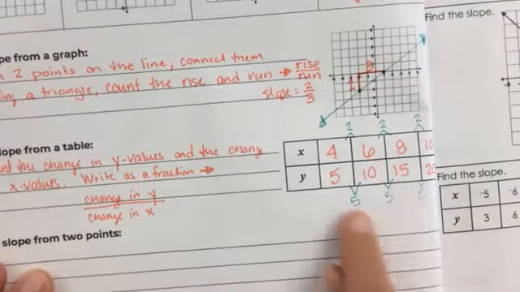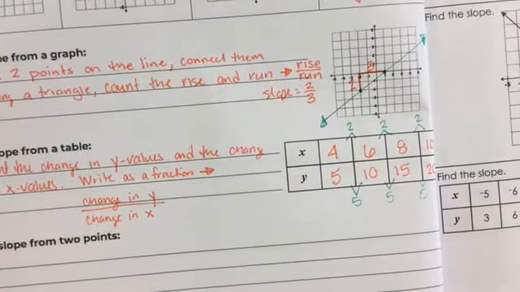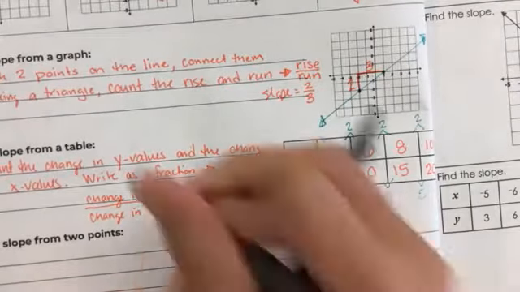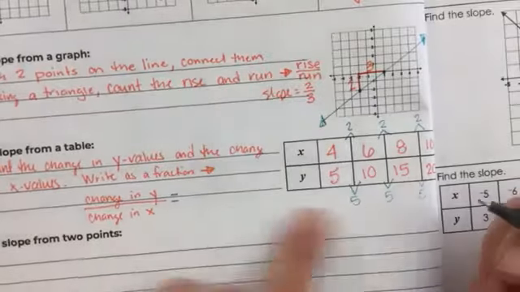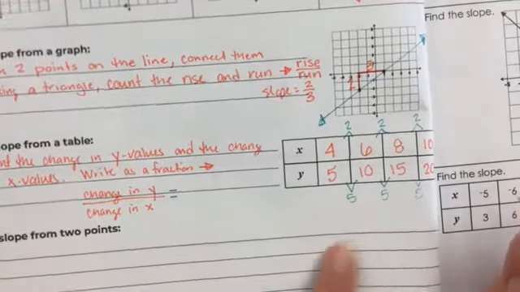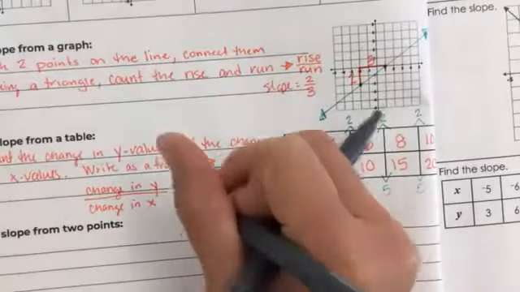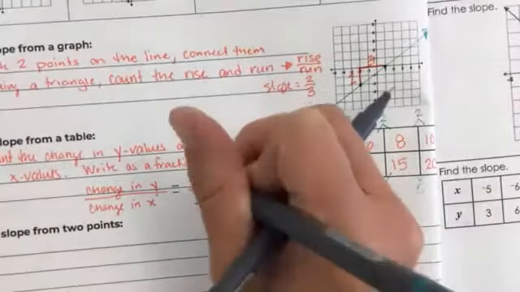Now ours was the same every single time, but sometimes they're different. So the change in y was what? What was our change in y, guys? 5. And what was your change in x? 2. So guess what? There's your slope.